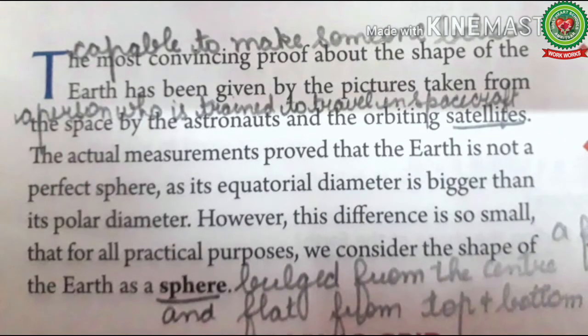Now students, let's start with our reading. The most convincing means capable to make someone believe. Proof about the shape of the earth has been given by a picture taken from space by the astronaut. Astronaut is the person who is trained to travel in spacecraft and orbiting satellites. Satellites are the celestial or artificial bodies that revolve around the planet.